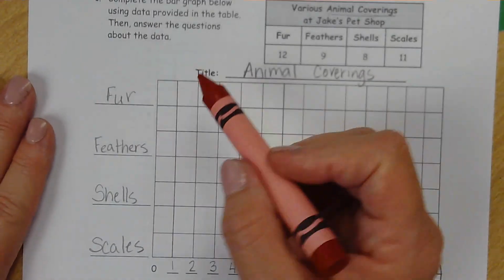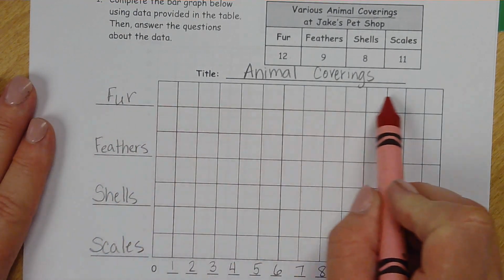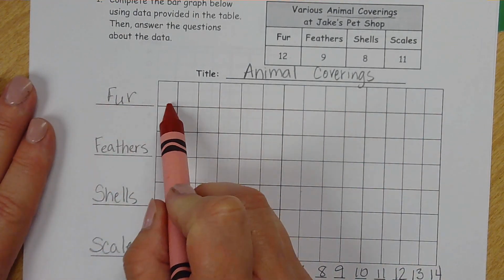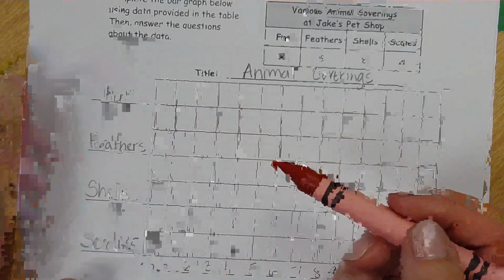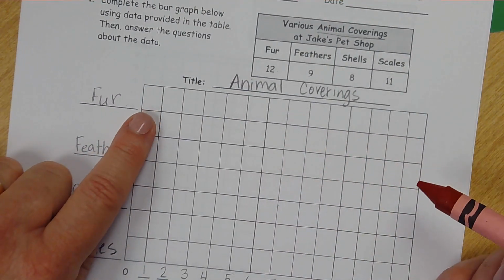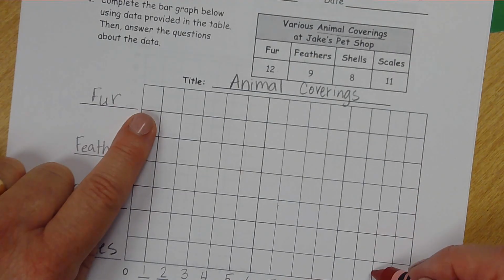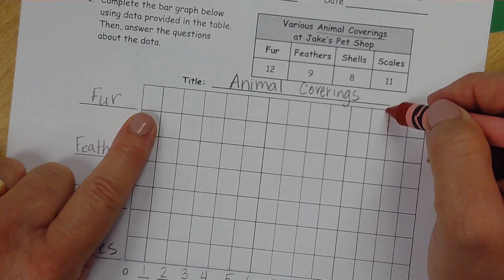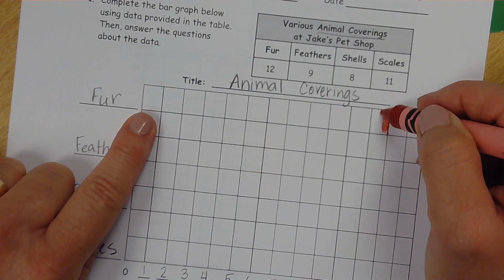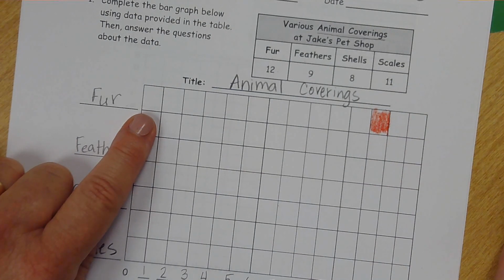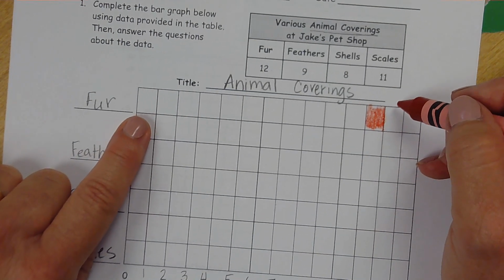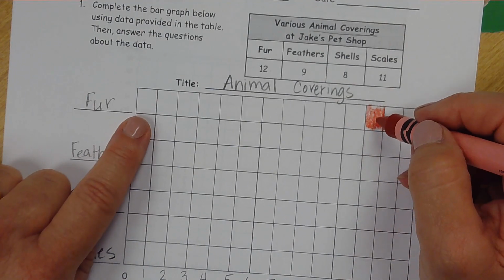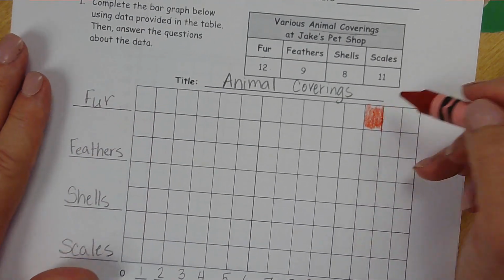We do want to make sure though that we are using the row that matches that one. This is the empty one between. So for animals covered in fur, I'm going to go all the way to 12. And I'm going to go ahead and color in that last box. Remember, it's math, not art. My box doesn't have to be colored in all the way. But this way I'll know I won't go too far because you can't erase crayon.